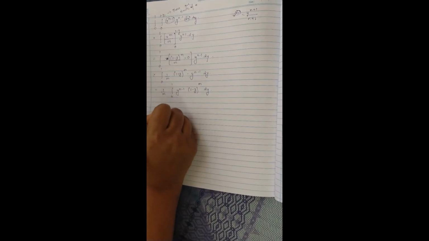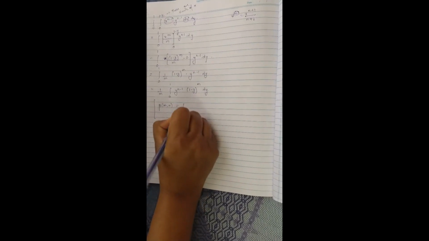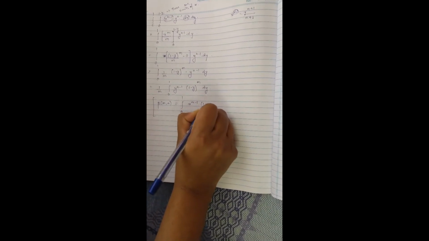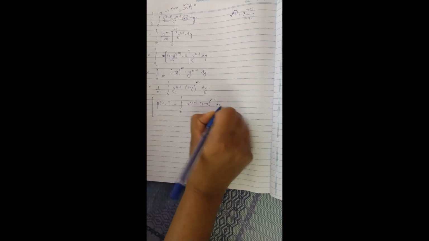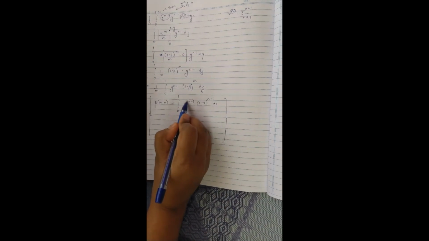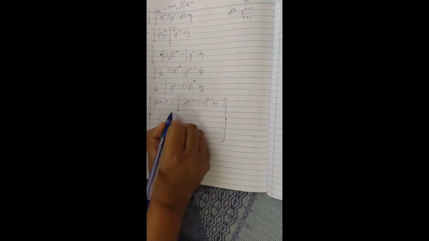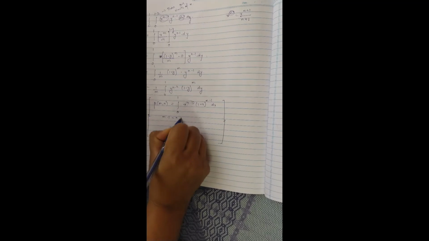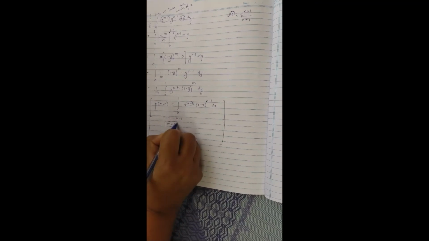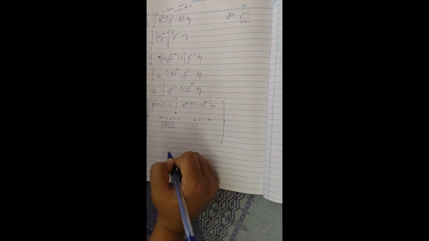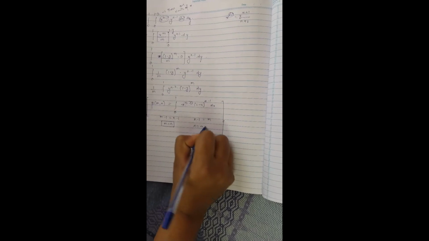What is it? See, you know the beta function. What is beta of m, n? Integration 0 to 1 x raised to m minus 1, 1 minus x raised to n minus 1 dx. Okay, so here if we compare, we can see that m minus 1 is n minus 1. That means m is equal to n. Okay, and n minus 1 is m. That is, n is equal to m plus 1.